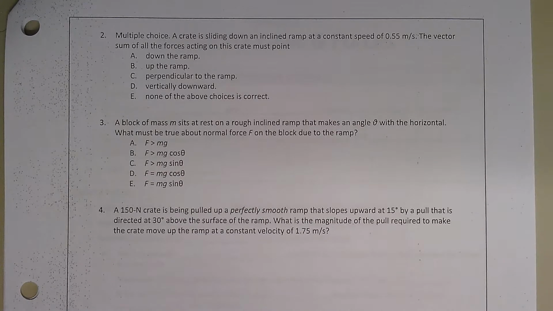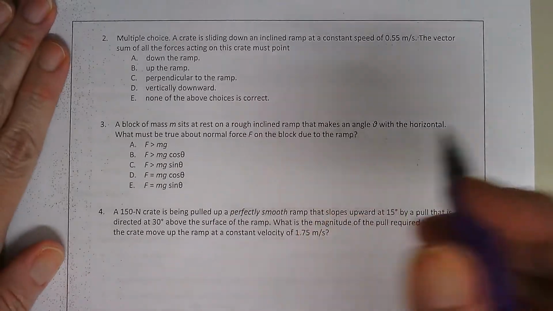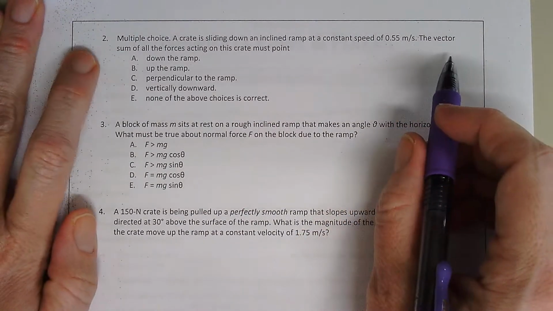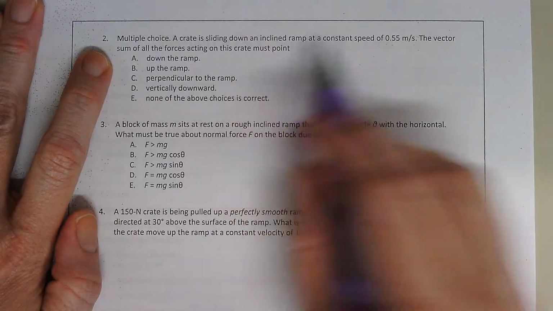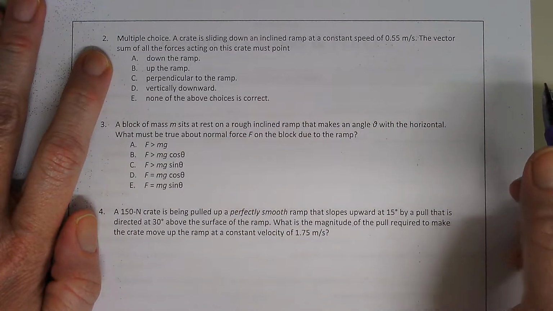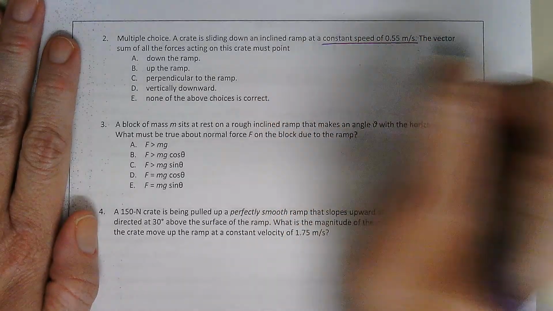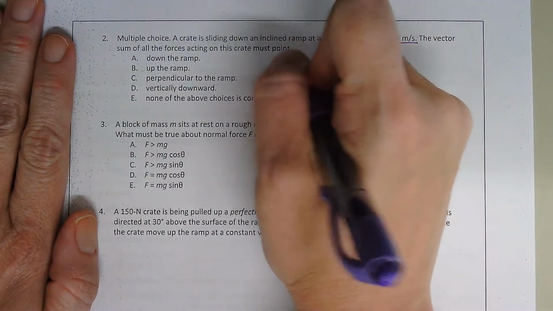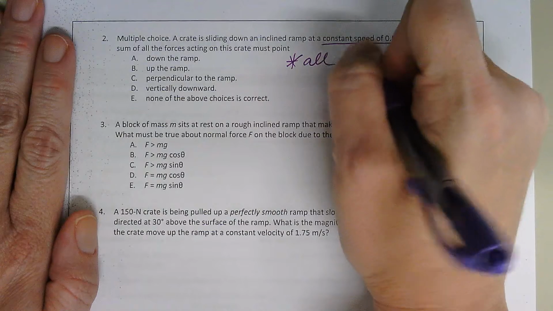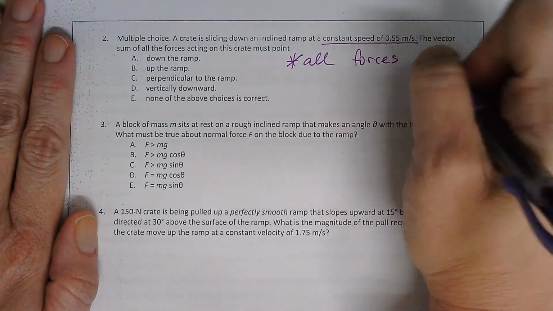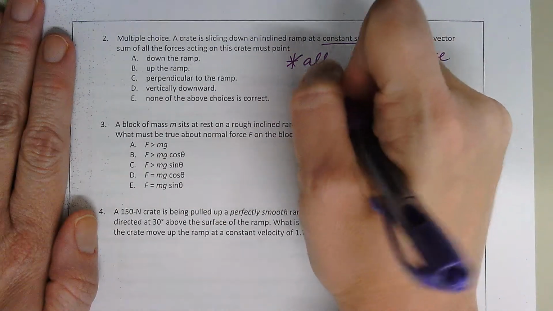Okay, so the first one. A crate is sliding down an incline ramp at a constant speed. The vector sum of all forces acting on this crate must point, well, if it's moving at a constant speed, then all forces are balanced.